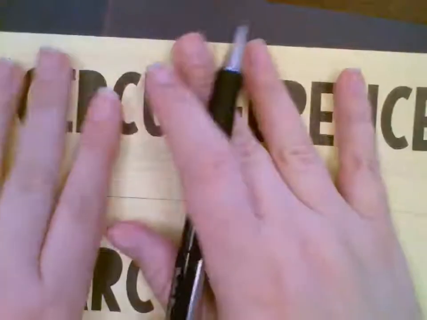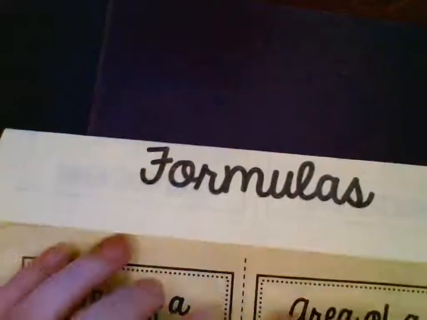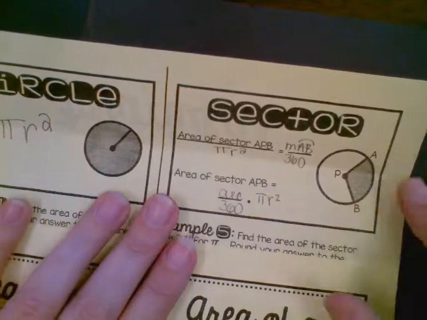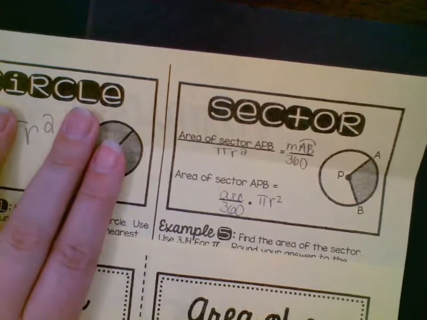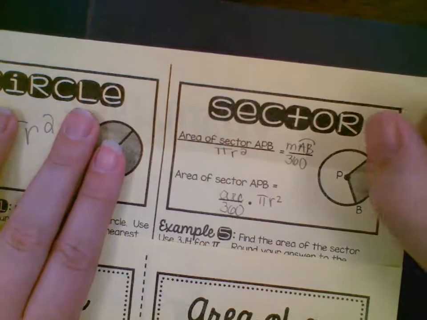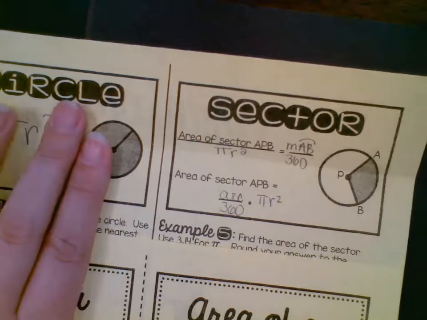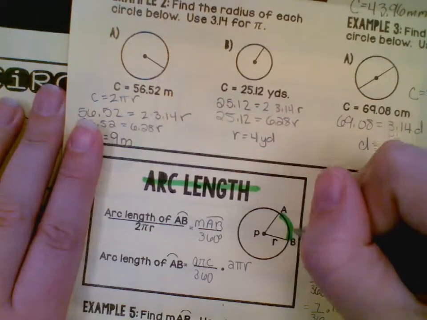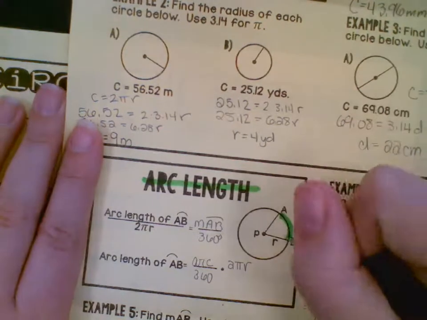So let's go to our second foldable, which is about area. Okay, so the formula for area of a circle is pi r squared. We're also going to talk about the area of a sector, and a sector is like the slice of pizza. So if we were to cut out a slice of pizza, the area of that slice. I usually describe the arc length as the crust of the slice of pizza. So the sector is the whole pizza, arc length is the crust.